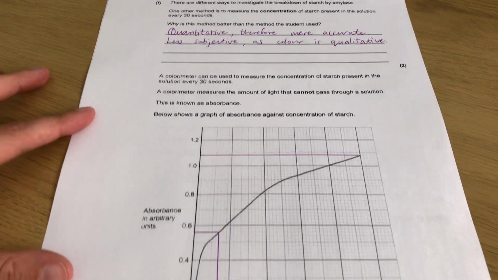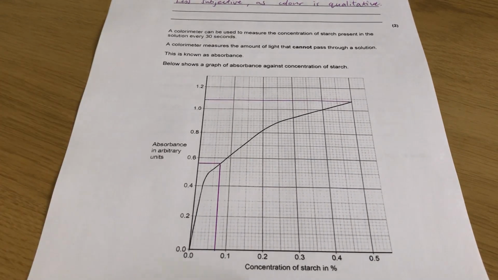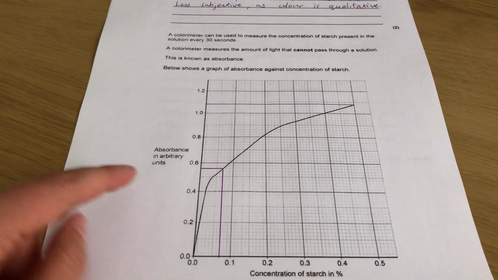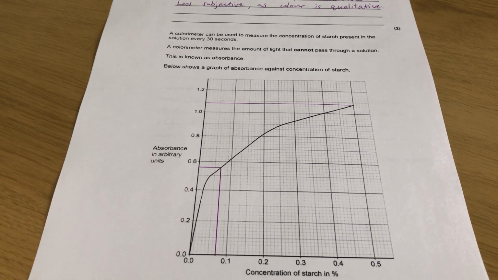Below shows a graph of absorbance against concentration of starch. So we've got concentration of starch at the bottom here, and then absorbance in arbitrary units again. And we've come up with that one before. And we said arbitrary units is where the values are just relative to each other.